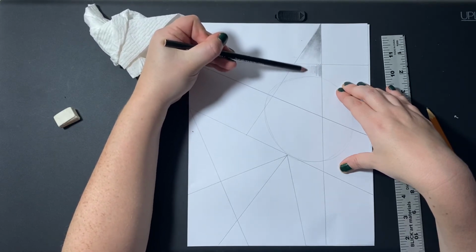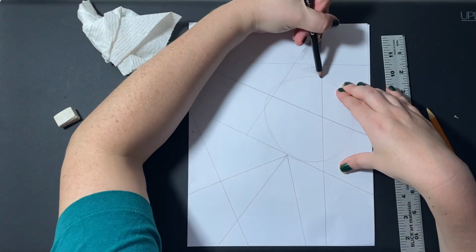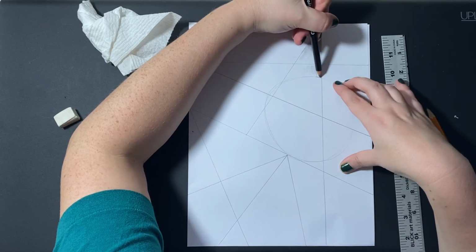So I'm going to do the same thing on this shape. I want my darker side of the shape to be over here on this right side.